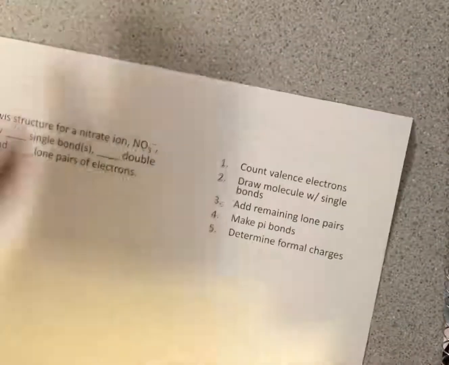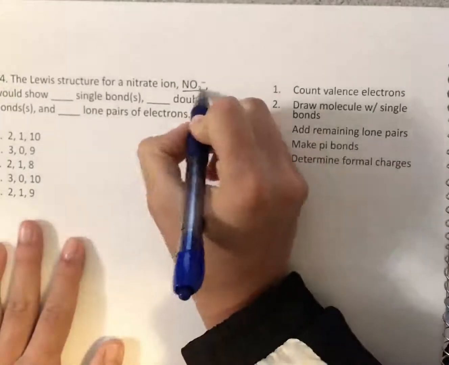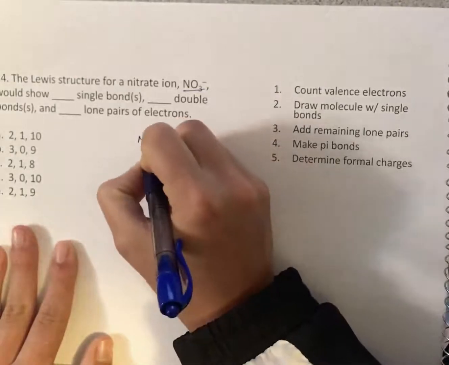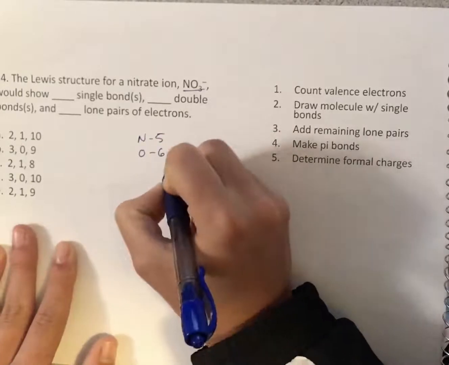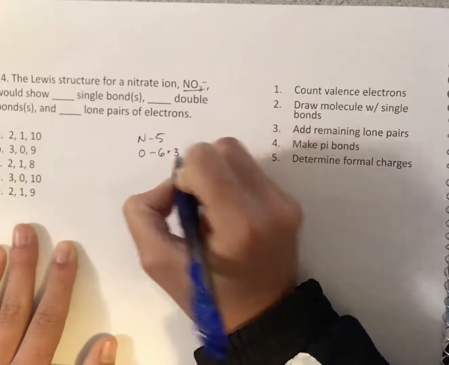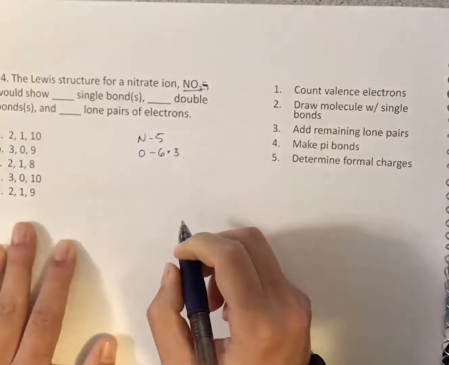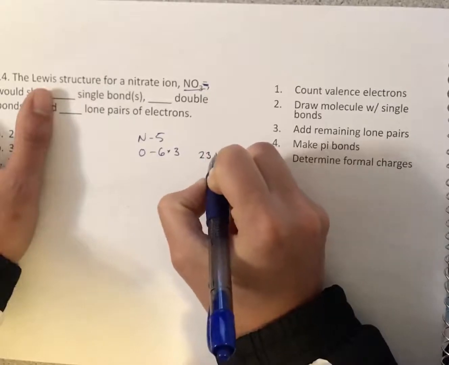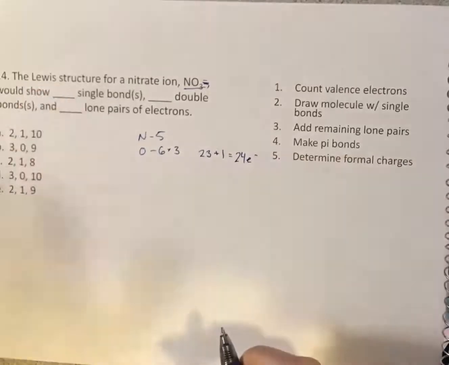And now we're ready for our last problem. So let's look at the Lewis structure for NO3. So nitrogen, 5 valence electrons, oxygen has 6. Alright, and we have 3 oxygens. So we've got 23, and then this has a minus on it. So that means that we have to add another electron. So we have 24 valence electrons that we can work with.